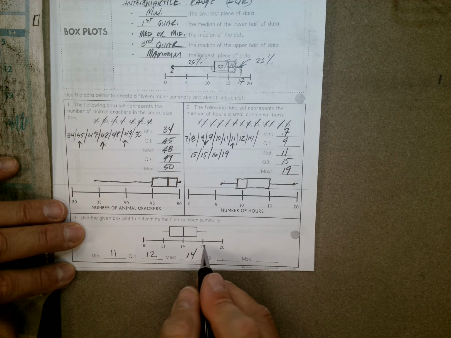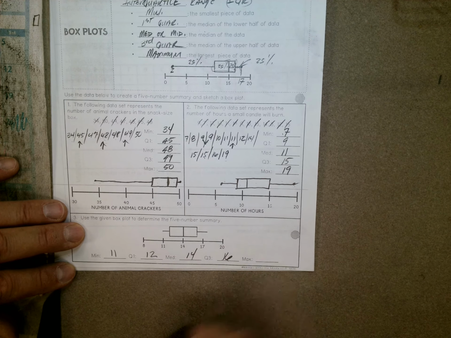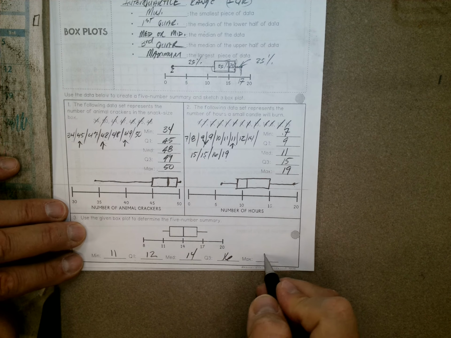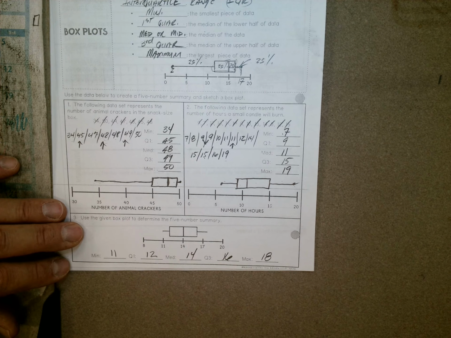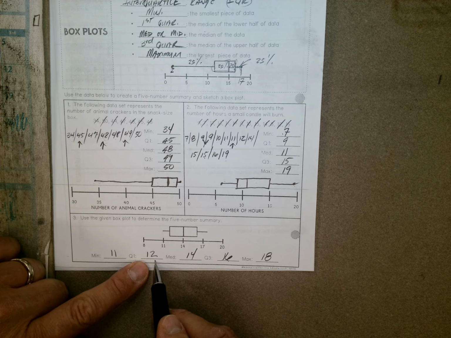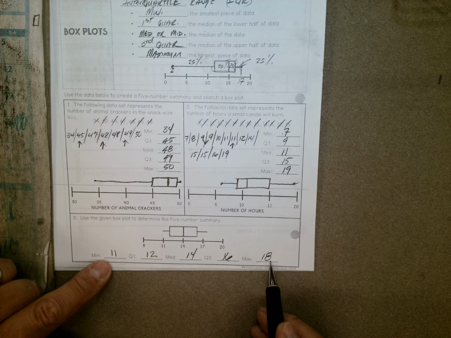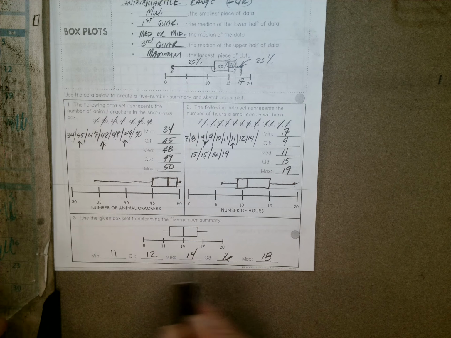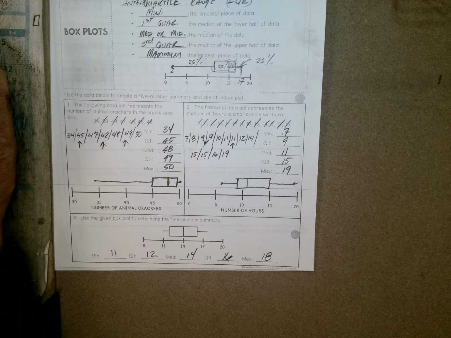The third quartile looks to be about 16. And the maximum is about 18. Could I get the IQR? Yep. 16 minus 12 is 4. 18 minus 11 is 7. I have the median, so I can get that specific data, but I can't get specific numbers out of that. And that's really important that you understand that.